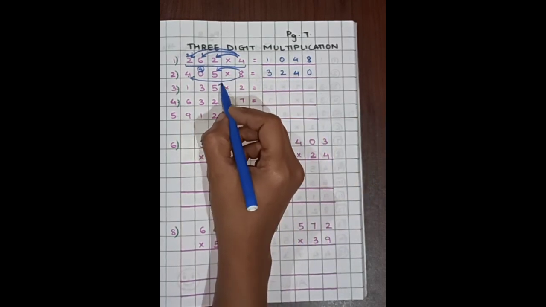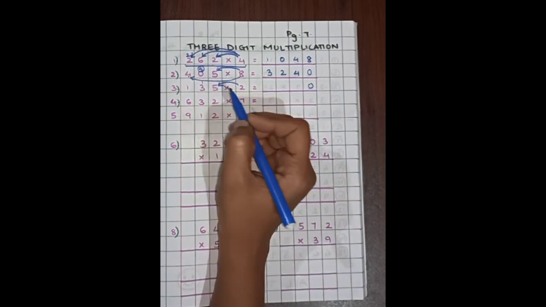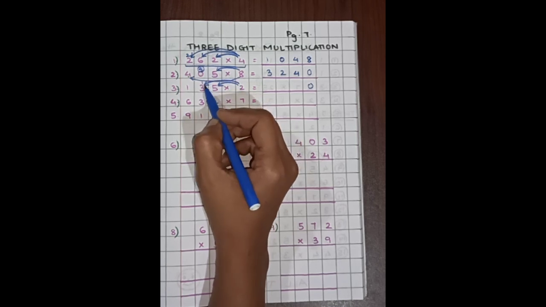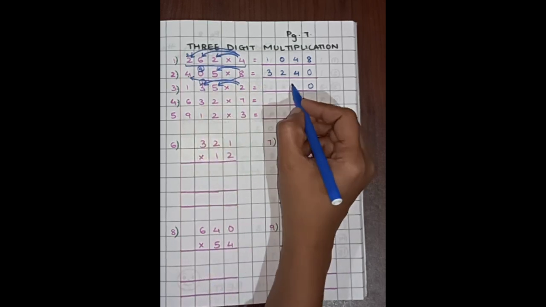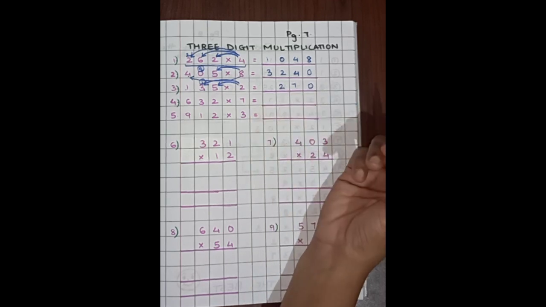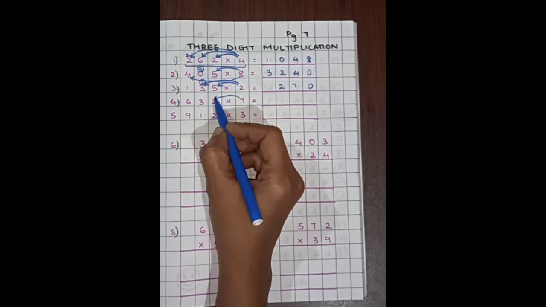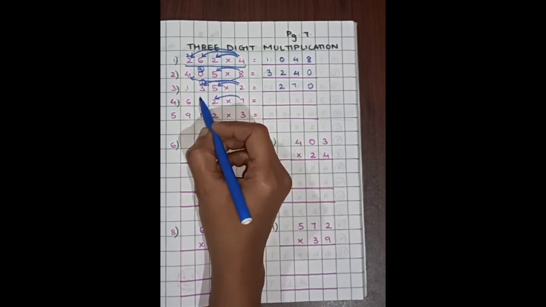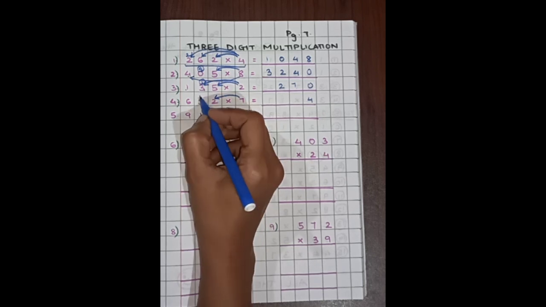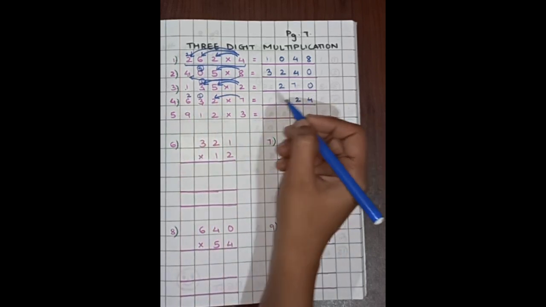The next one. 5 2s are 10. 0. Carry over 1. 3 2s are, what is 3 2s are? 6. 1 7. 2 1s are 2. Next. 7 2s are 14. So 1 over here and 4 over here. 7 3s are 21. 21 plus 1, 22. So 2 over here and 2 over here.